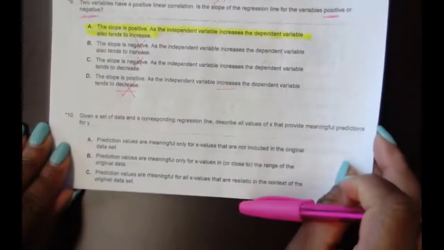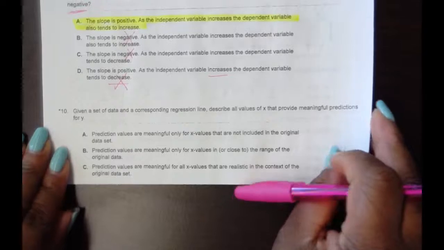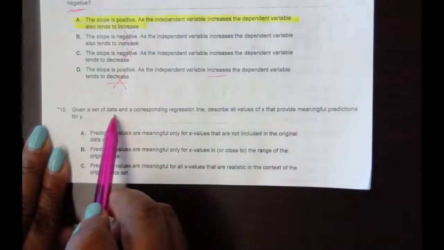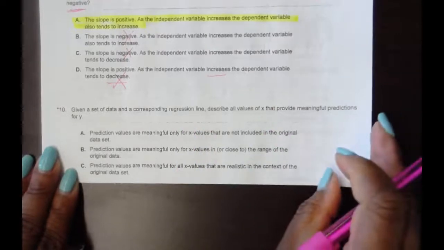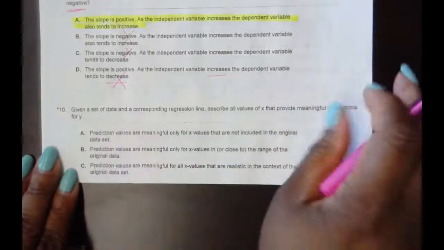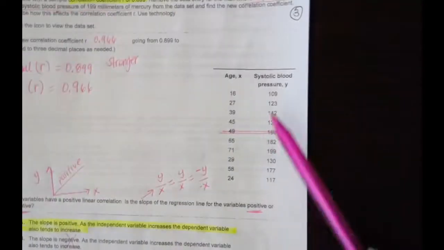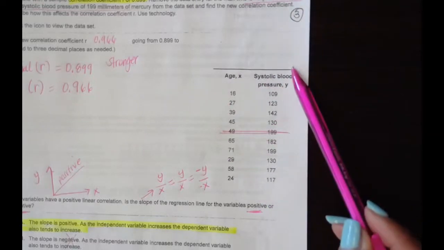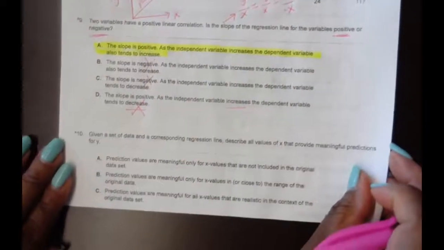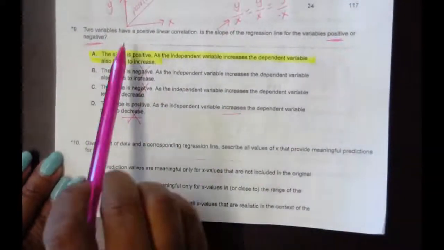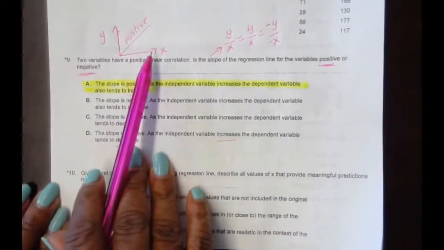Alright, let's look at number 10. Given a set of data and a corresponding regression line. So, what do they mean? Given a set of data, and a linear regression line, that would be a graph, something like this. Okay?